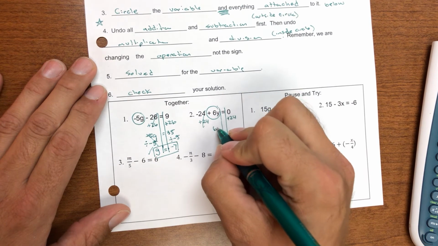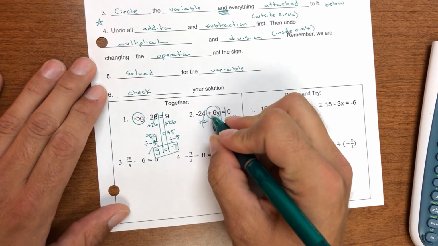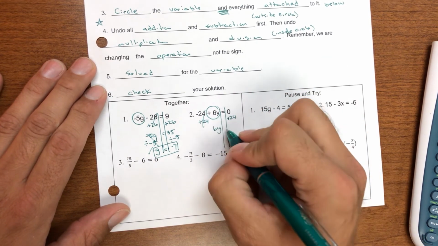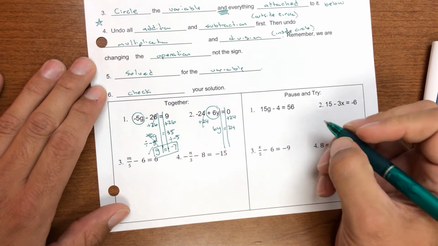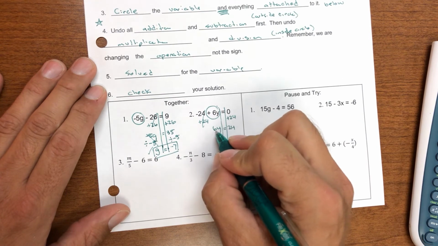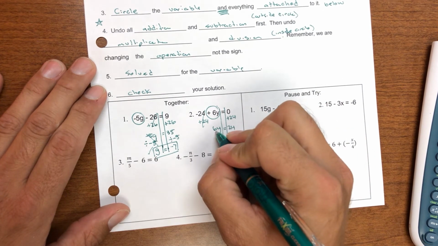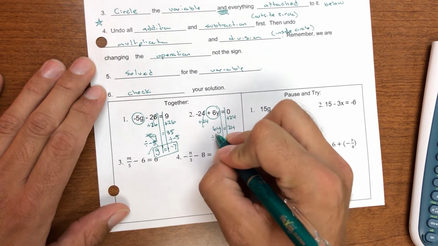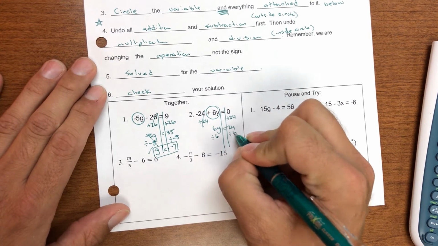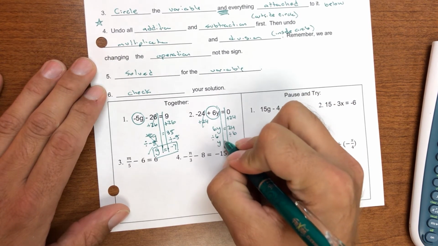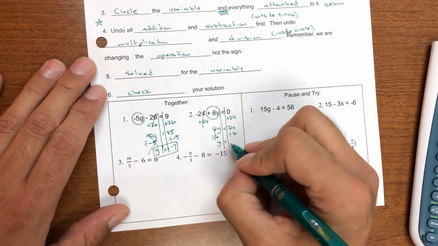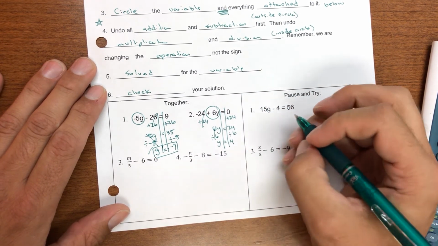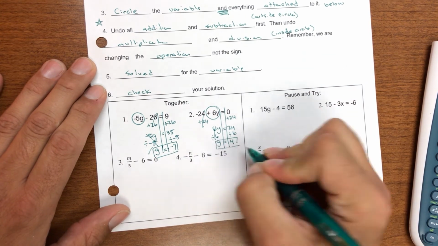So I'm left with 6 y's. I'm not going to write that plus because that just means it's a positive 6. 6y is equal to 0 plus 24 is 24. Now I can get rid of this 6. And right now it's 6 times y. So I have to divide by 6. Divide by 6. So I'm left with y being equal to, since those cancel, y is equal to 24 divided by 6, which is just 4. And I think that that's my answer.